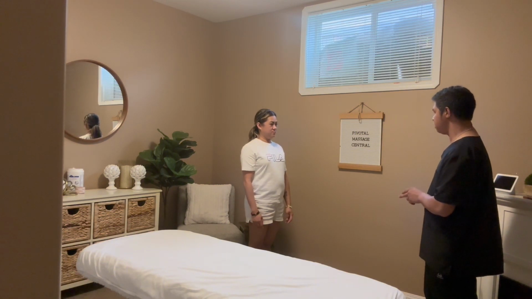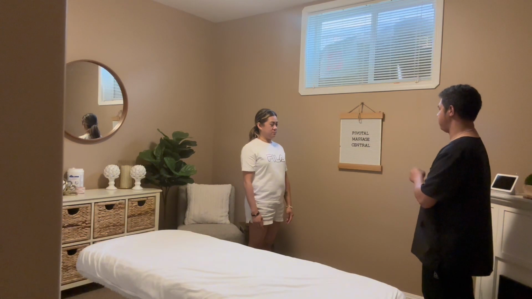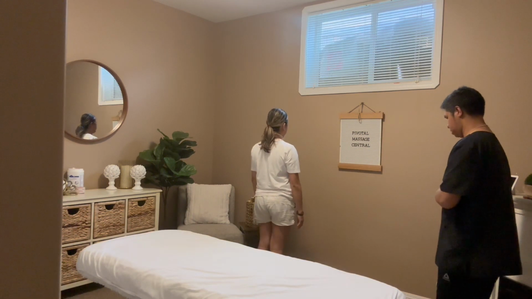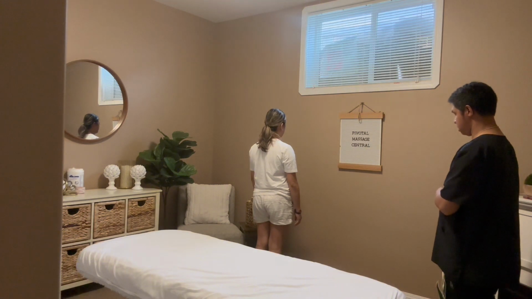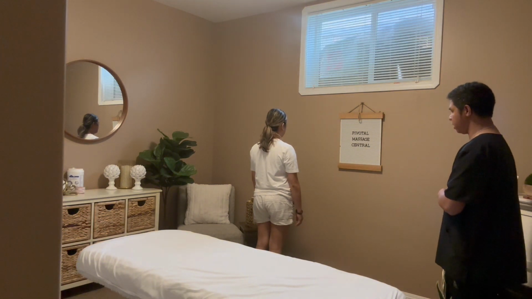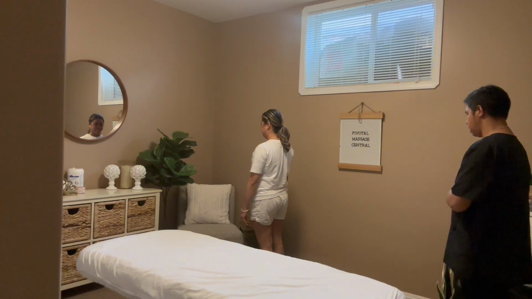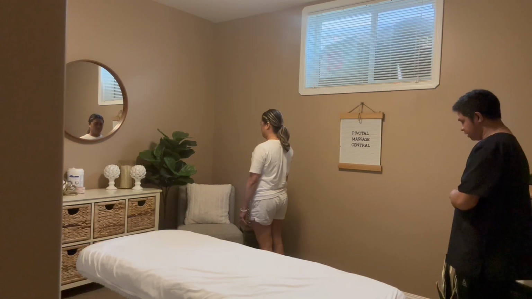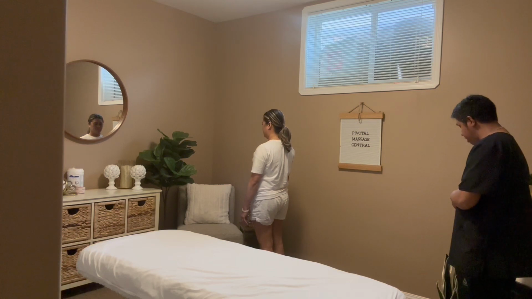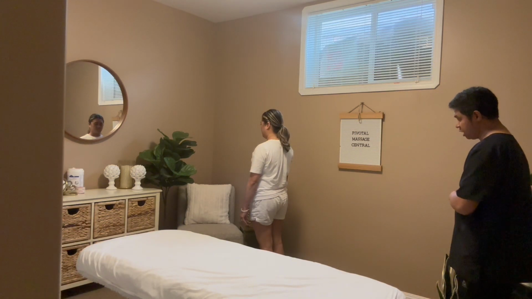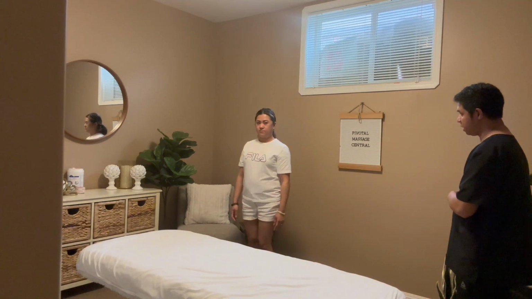Okay, can you rotate to the right, to the left? Okay, it's normal. Can you rotate, please? Okay, so your spine has a little bit of lordosis, and your PSIS is lower on the left than the right, and then you're antalgic. Okay, can you rotate to the left?